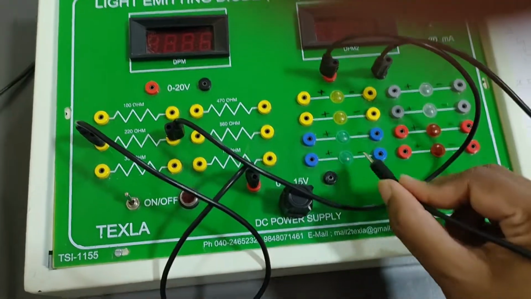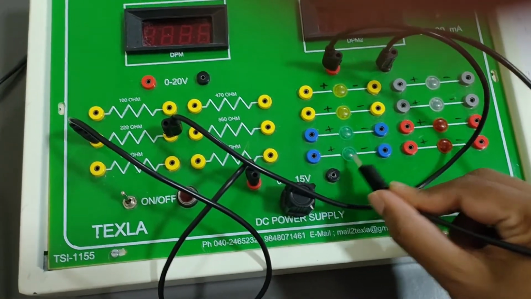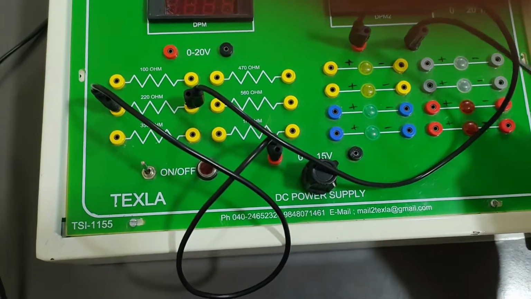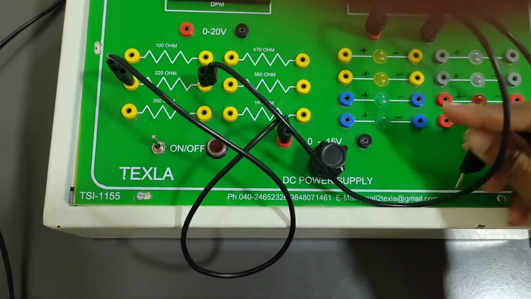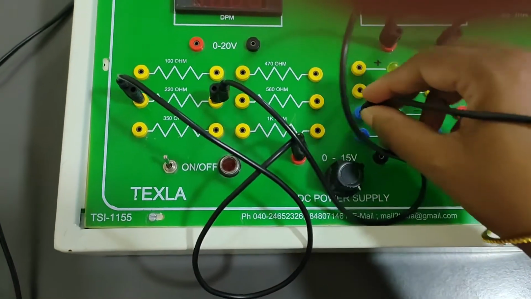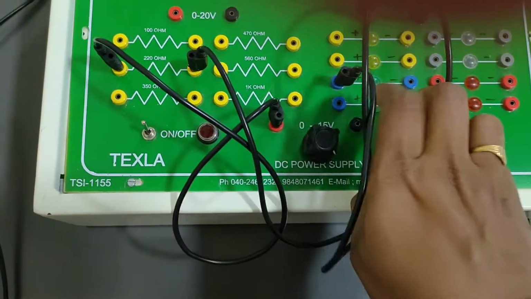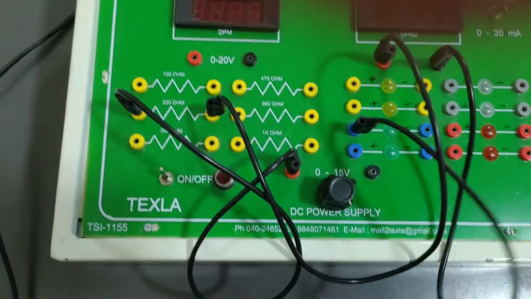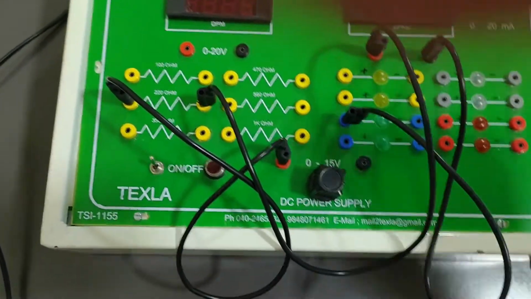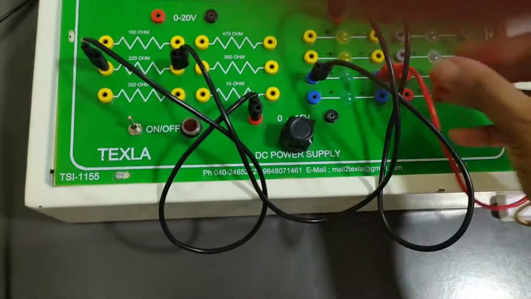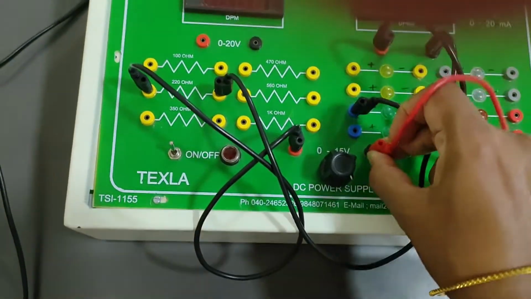We do have yellow, white, blue, green and red. That is how we can have it. Presently I'll just go with blue itself. This diode is already marked with positive and negative ends, so I'm directly connecting to that, and the negative end of the diode goes to the power supply negative.